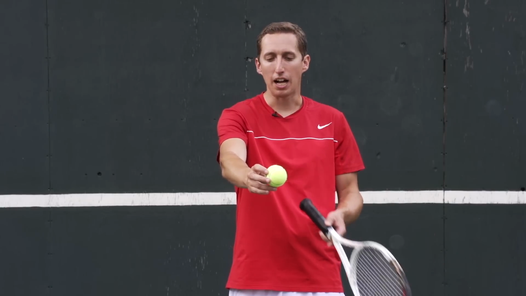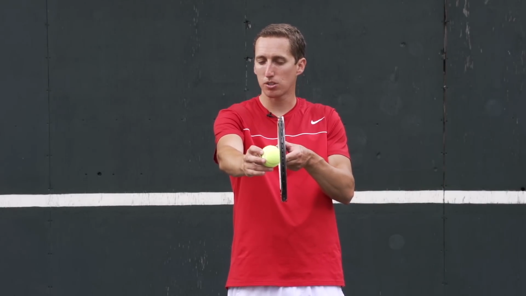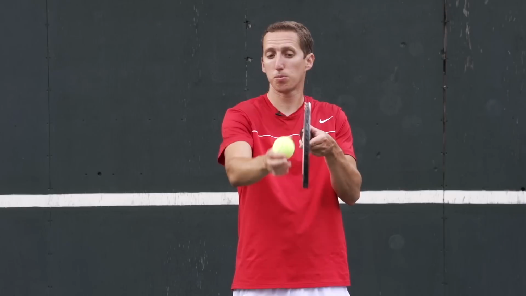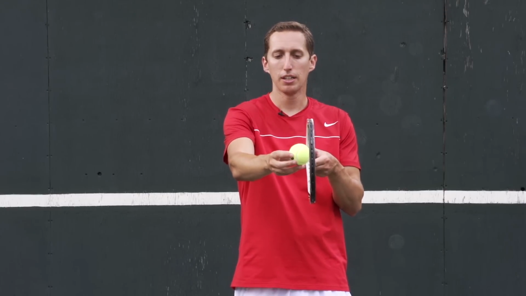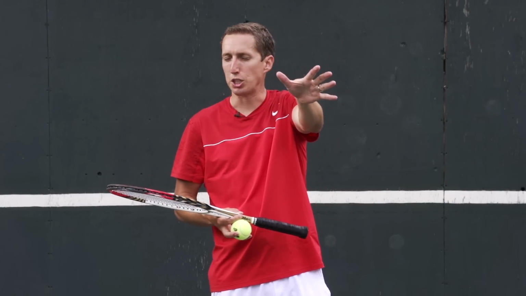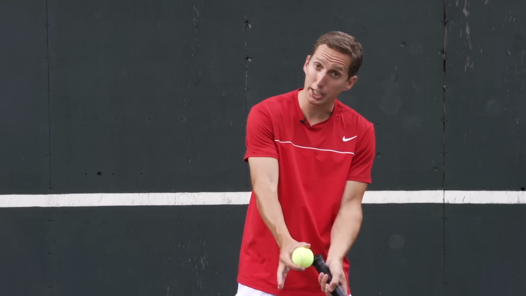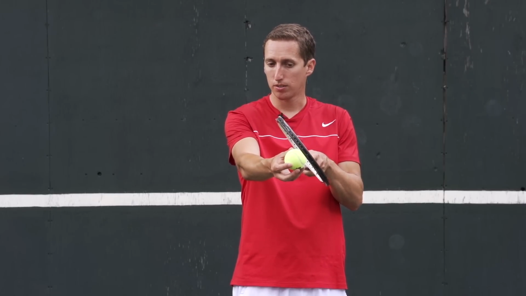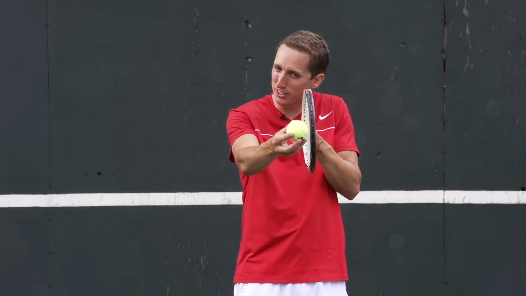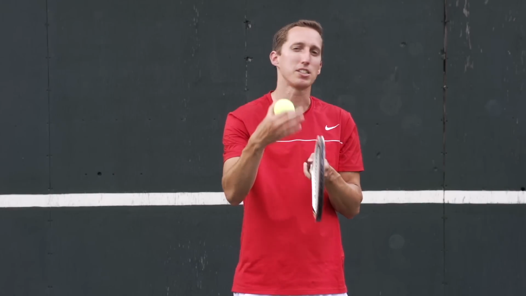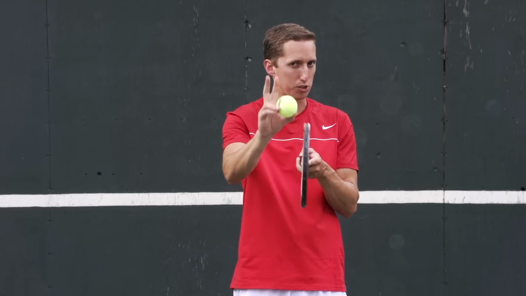Number two, contact needs to be made with the racket face somewhere close to flat, perpendicular to the court surface. Every once in a while, you can get away with the racket being more closed than that. Usually it's going to be when you're really close to the net, the ball is sitting up, and you more or less have direct line of sight to the other side of the court. But from back here behind the baseline, you're going to hit the net if you close the racket more. Definitely much more. Maybe you could do like a couple of degrees more than flat, but it's got to be somewhere right around flat. That's step two.